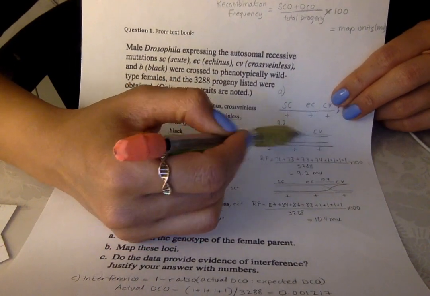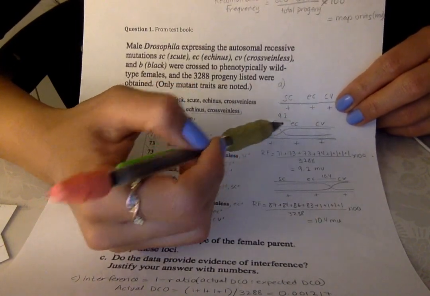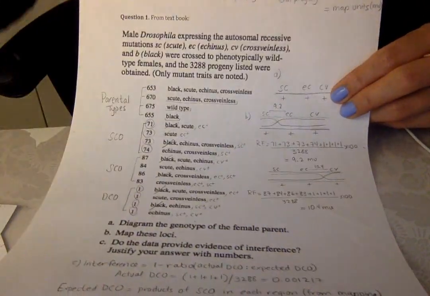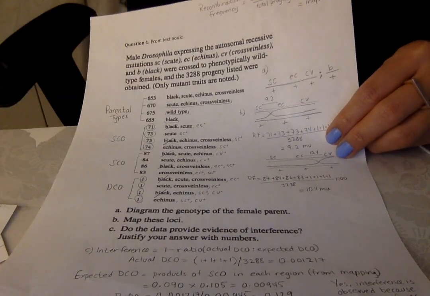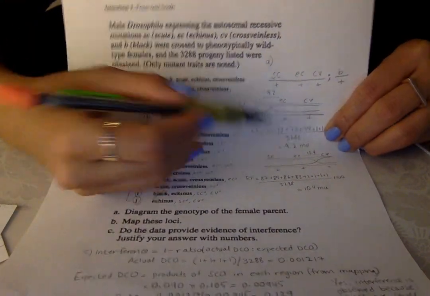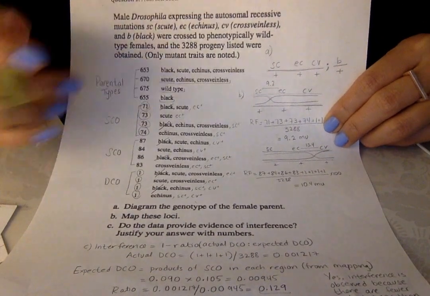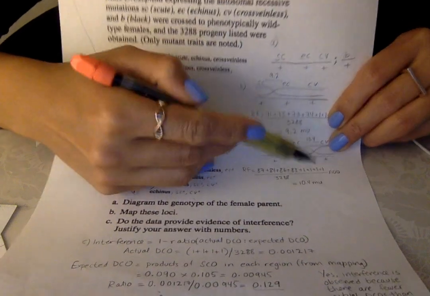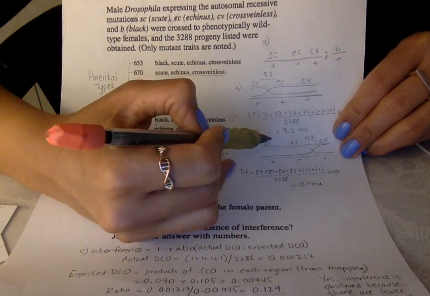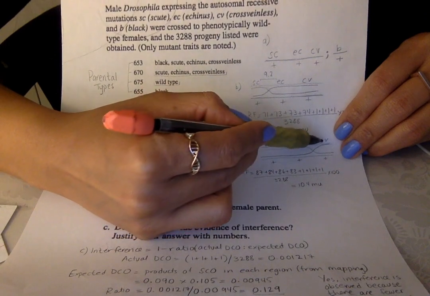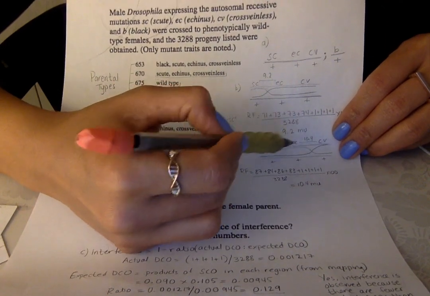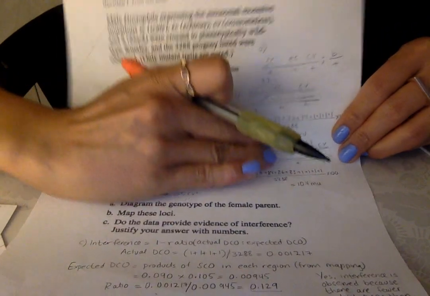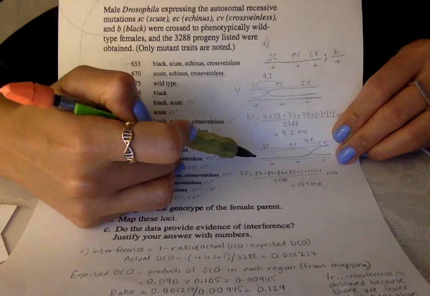Now that you found the distance between these two, you can try to find the distance between Echinus and cross-veinless. And these are definitely very tongue twister inducing. So anyway, back to what we were doing. Now I've redrawn the chromosome with Scoot, Echinus, and cross-veinless, but this time around, I'm trying to find the distance between Echinus and cross-veinless. So I'm going to ignore Scoot for the sake of the second half of this problem.